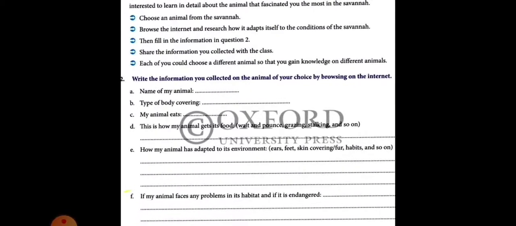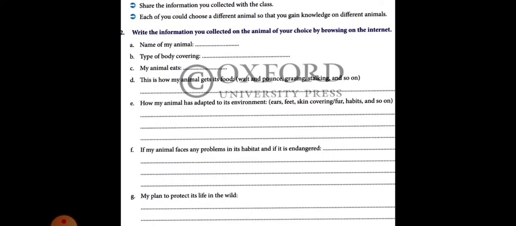Experiential learning. Write the information you collect on any one of the animals of your choice of the savanna or the temperate grassland. Thank you, children.